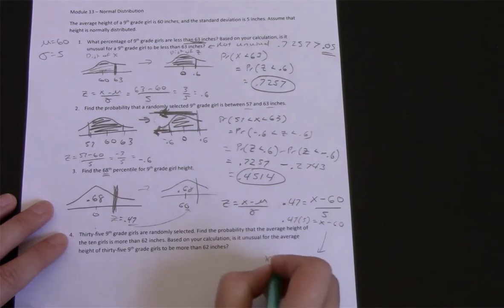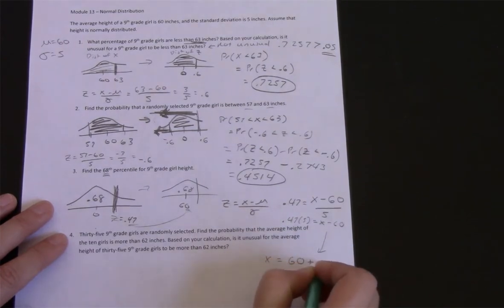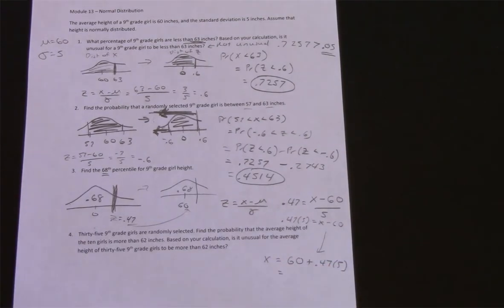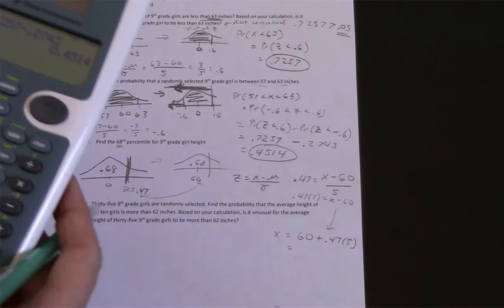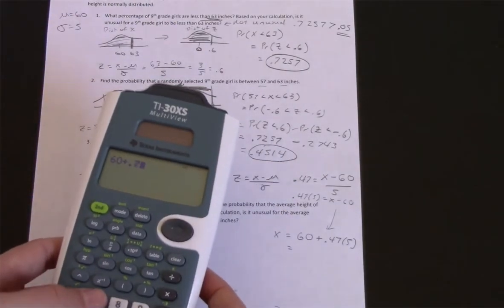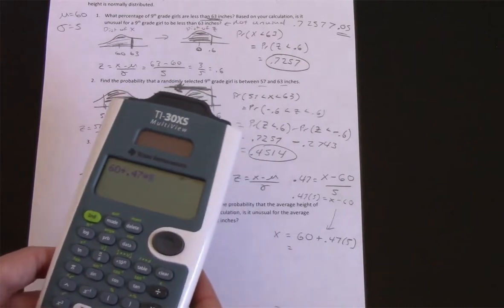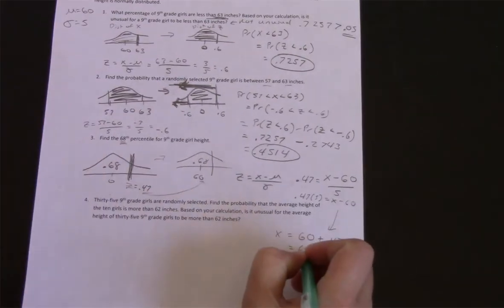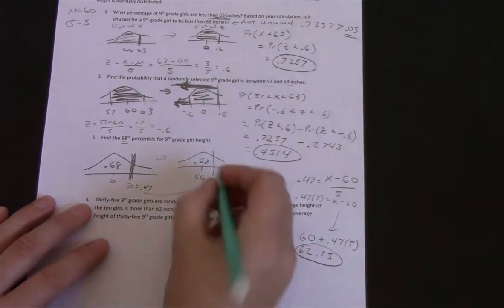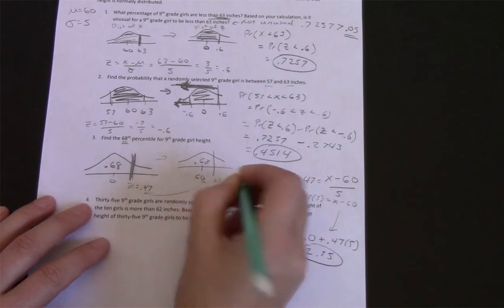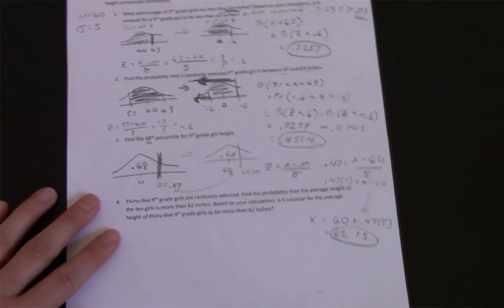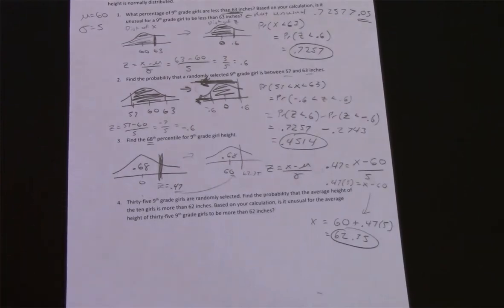So x equals 60 plus 0.47 times 5, 62.35. Okay, so this number is 62.35. 68% of the 9th graders are less than 62.35 inches.